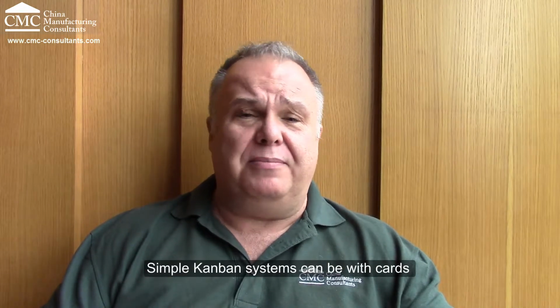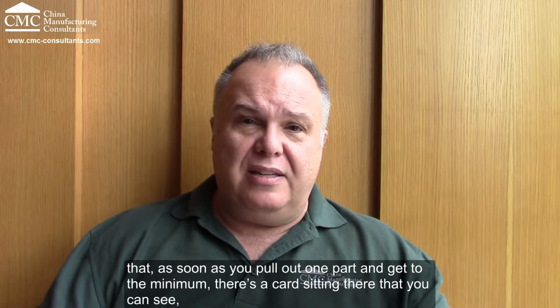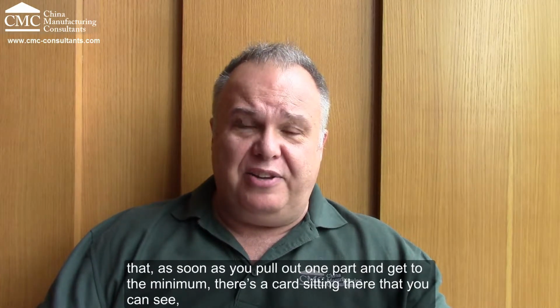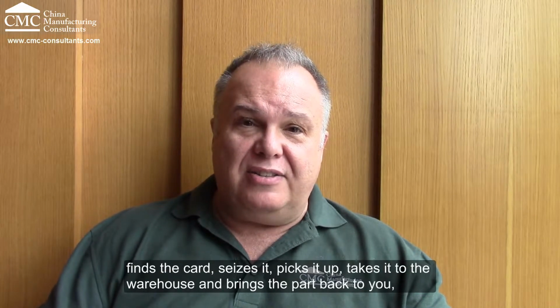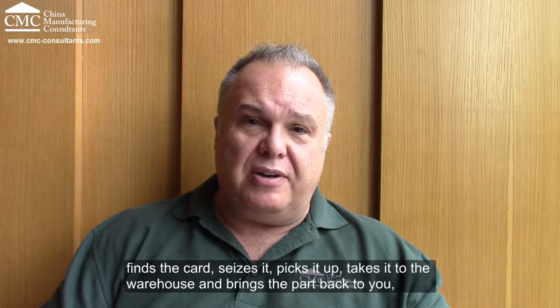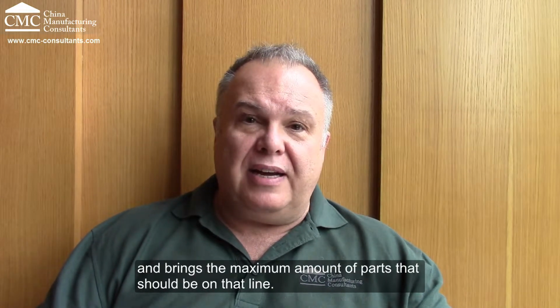Simple Kanban systems can be with cards that, as soon as you pull out one part and get to the minimum, there's a card sitting there that you can see, and your material person, who is walking the line, finds the card, sees it, picks it up, takes it to the warehouse, and brings the part back to you, and brings the maximum amount of parts that should be on that line.